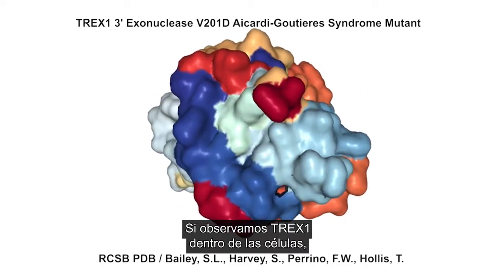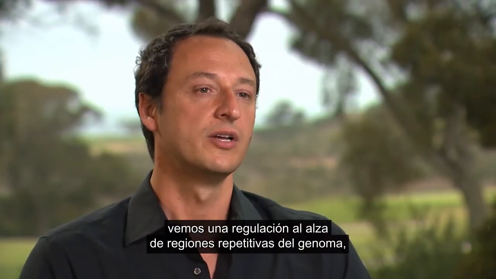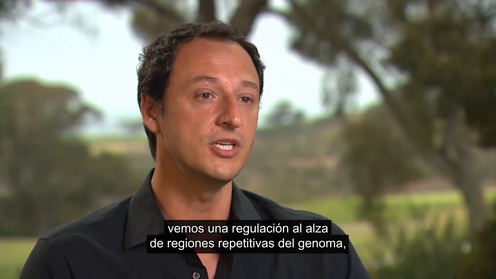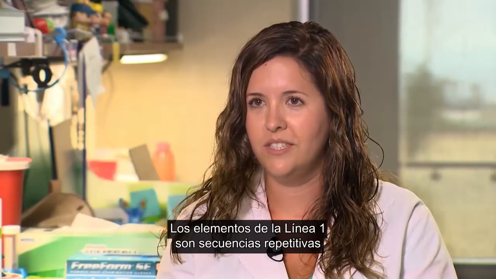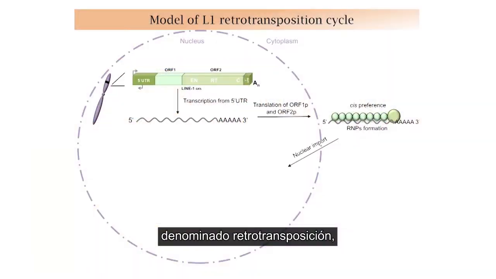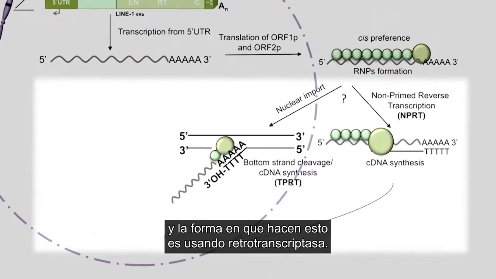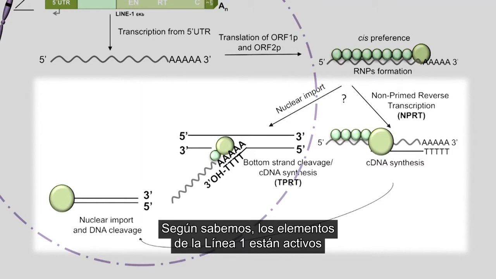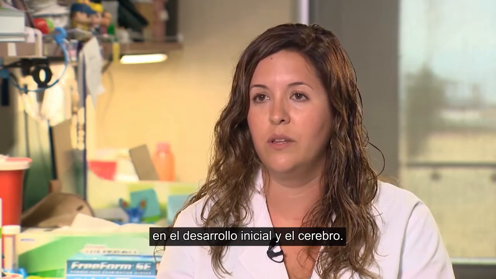If you knock out TREX1 inside the cells, we see an upregulation of repetitive regions of the genome, including retrotransposons, such as LINE retrotransposons. LINE-1 elements are repetitive sequences that are able to move from one region of the genome into another by a mechanism called retrotransposition, using reverse transcriptase. As far as we know, LINE-1 elements are active during early development and also in the brain.